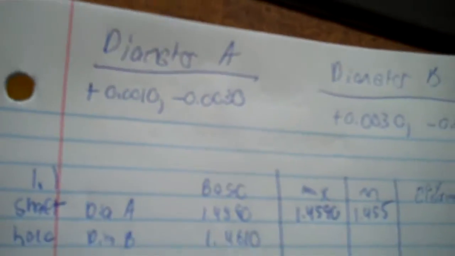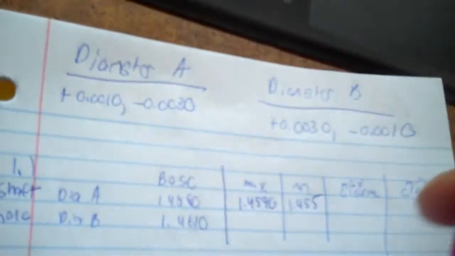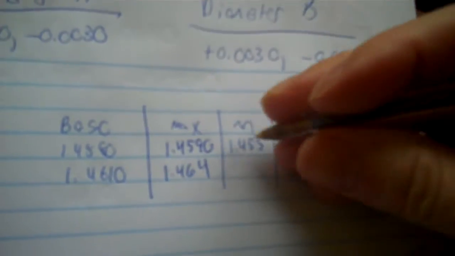Now, that's supposed to be the basic, but you have an allowance. You're allowed to go that much over and that much under. That's maximum. That's called tolerance. Okay, the diameter B, the hole. Now I add 0.0030. That's 1.464. And then I subtract 0.001. I'm just going to move the compass on my calculator to save time.